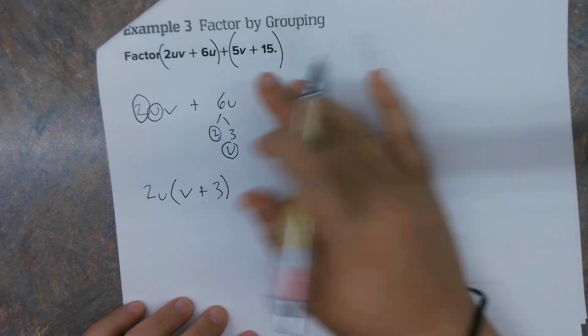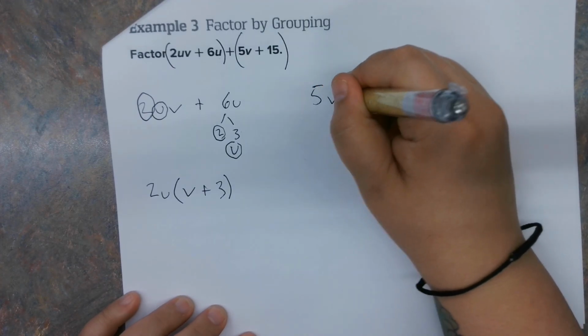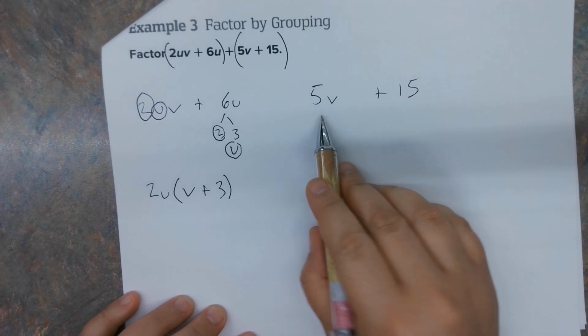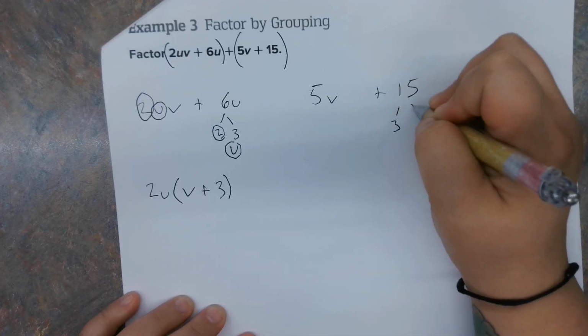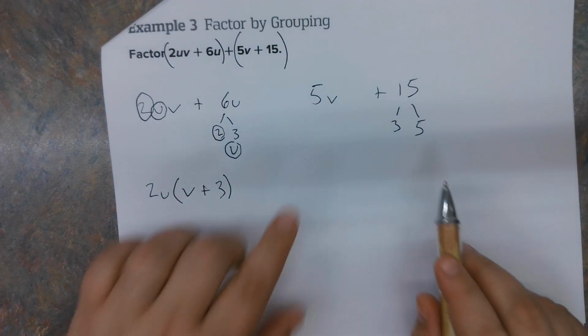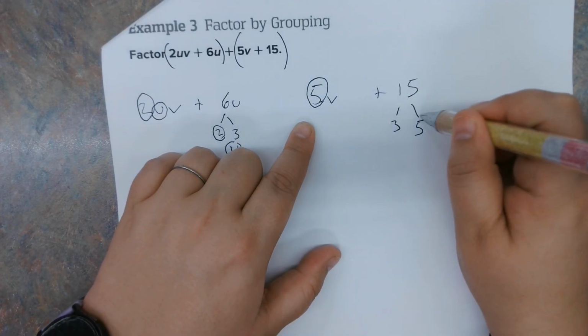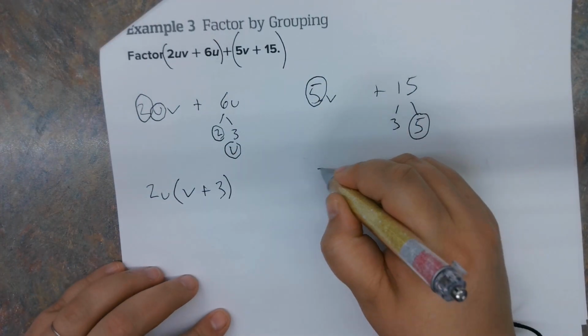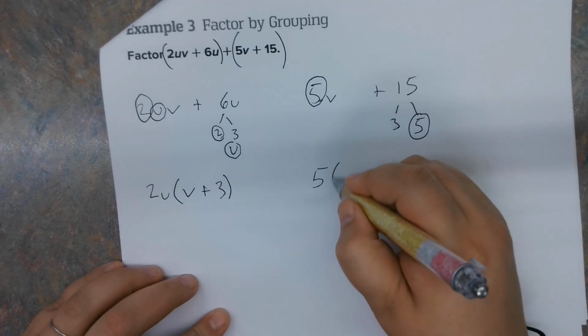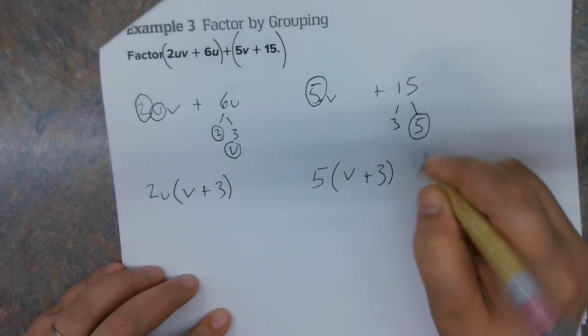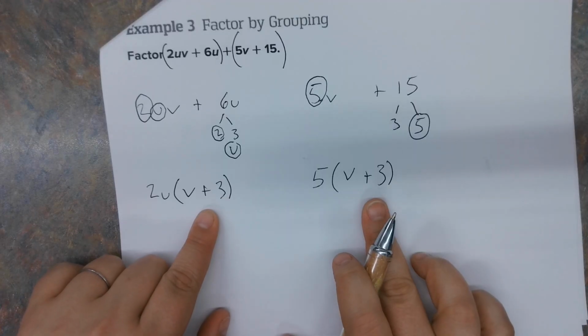Okay? Now let's do that one. 5v plus 15. That's as simple as that one can go. This one I can do 3 and 5. And now look, they share a 5. So I take a 5 from that one. Those match. So 5. What's left? V plus 3. What do you know? Those are the same.